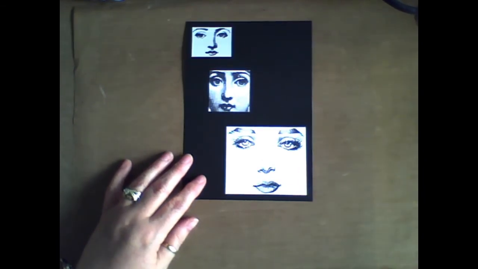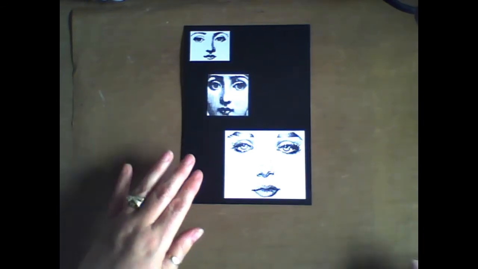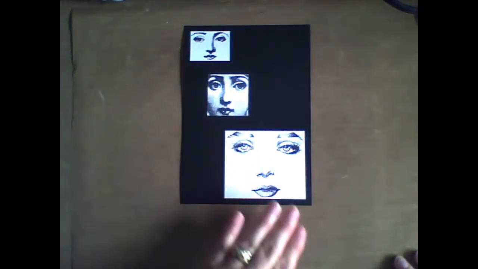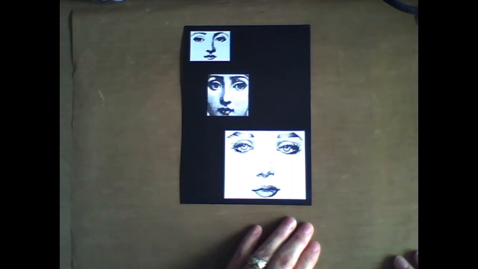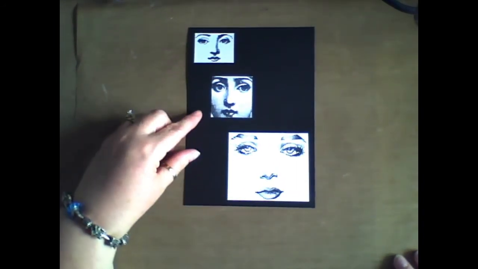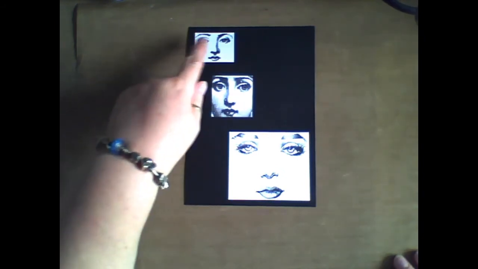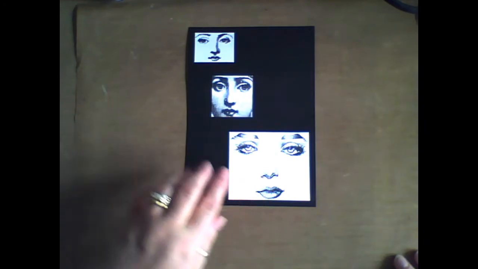One way of doing this is to use the same image or similar images but in different sizes, and then align them in such a way as to allow your eye to easily flow from one image to the next. Here I use three similar face images, all of which show close-up detail of a woman's facial features.